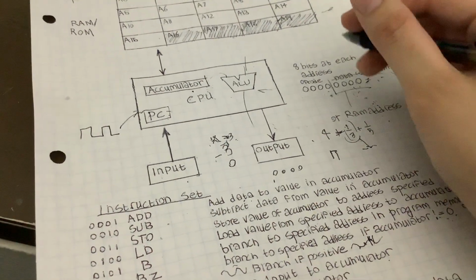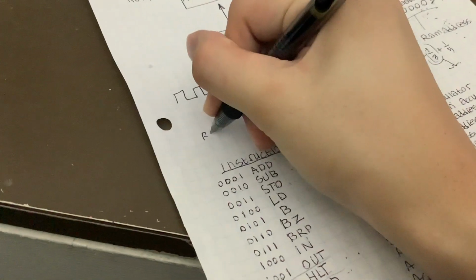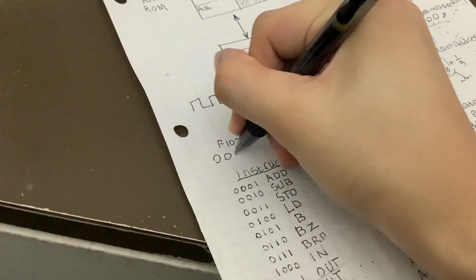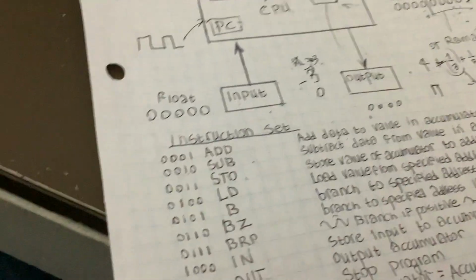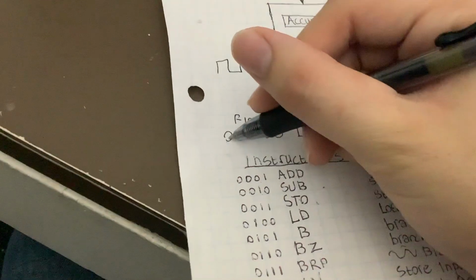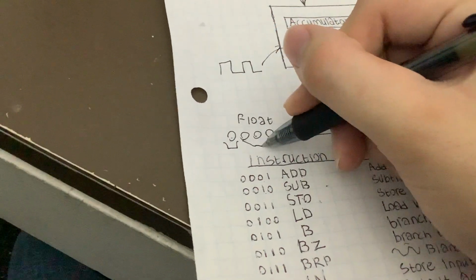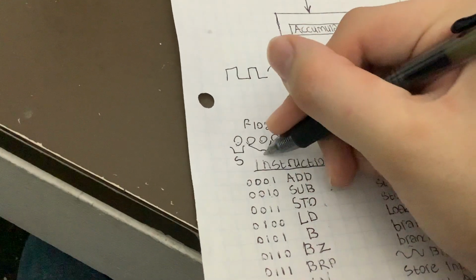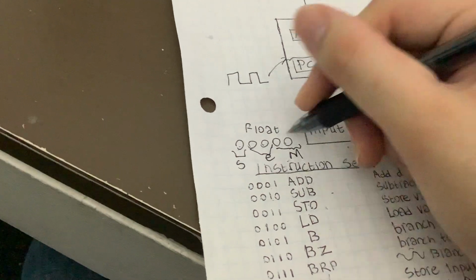And how floating point numbers work is that, let's say we have a float, and then you have a bunch of bits. Floating point numbers take up a lot of storage, like 32 bits or more. The first bit is the sign, and then the next are the exponent, and this is the mantissa, which is the part of the number.